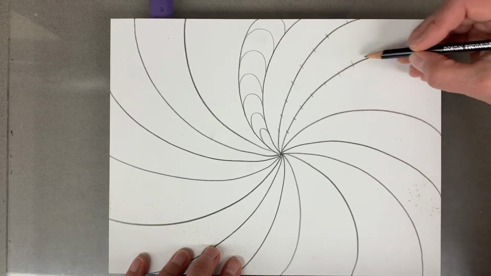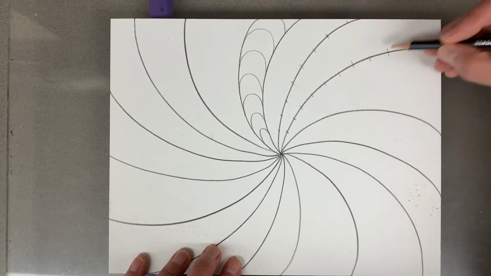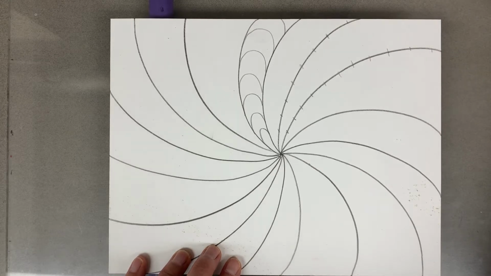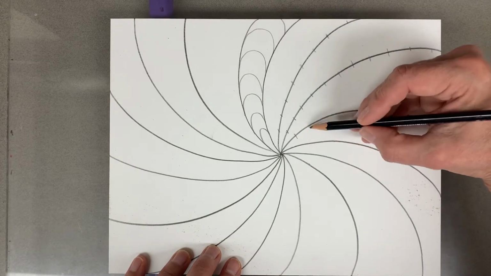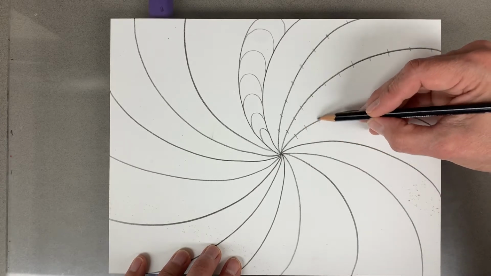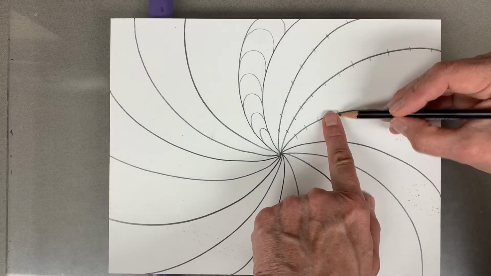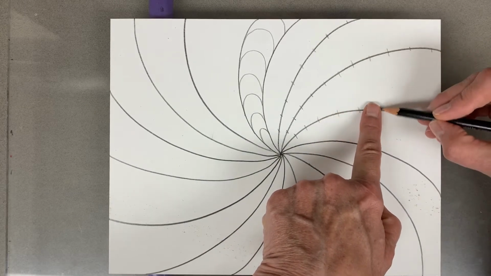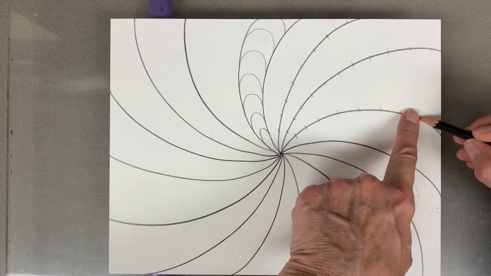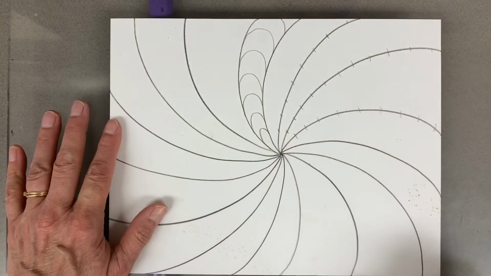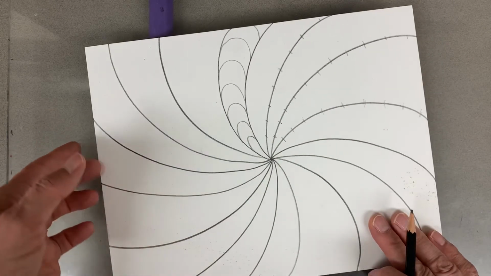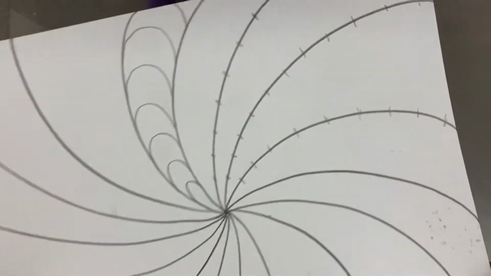So I'm just estimating like that. This will help you figure out where to put the little rainbows. You could use your finger. Lots of different ways to do this. Just remember that it doesn't have to be exact, and they shouldn't be too close together. Hope you can see those okay.